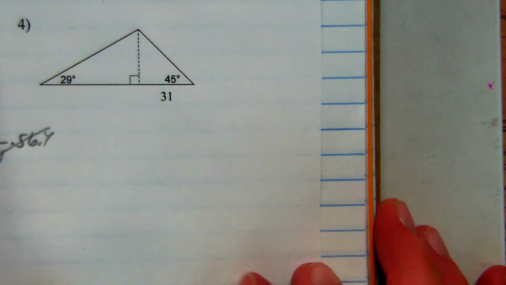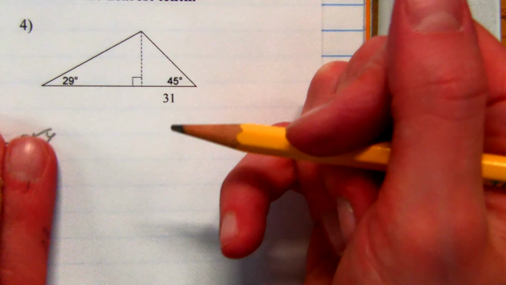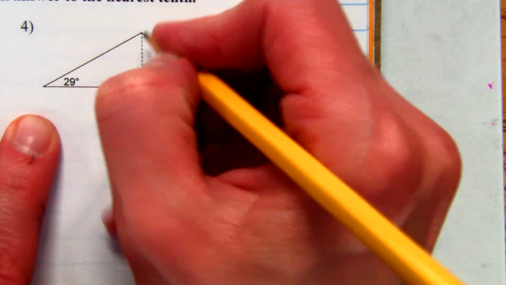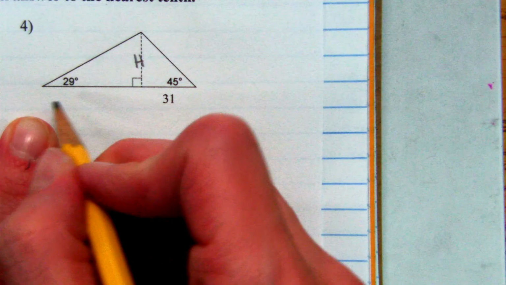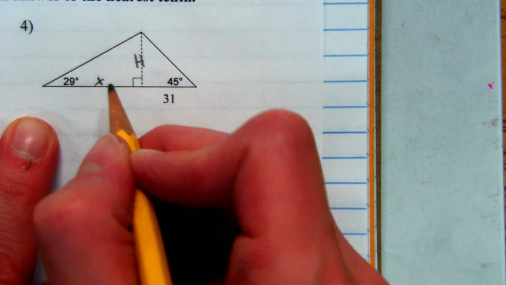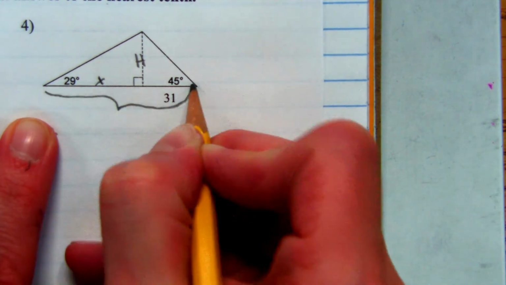Hopefully I left myself enough space to work. So again, we're trying to find the area. So what we're going to need, this is the height of my triangle right here. This we'll call x for right now. And this would be the whole base.